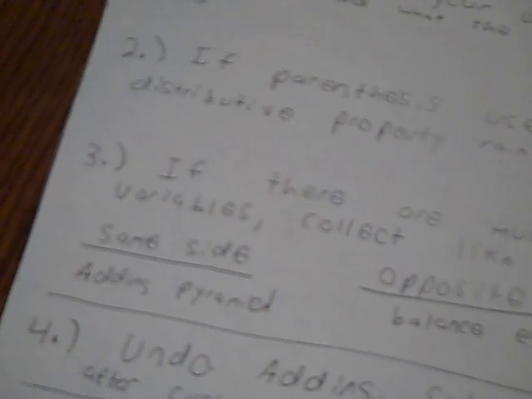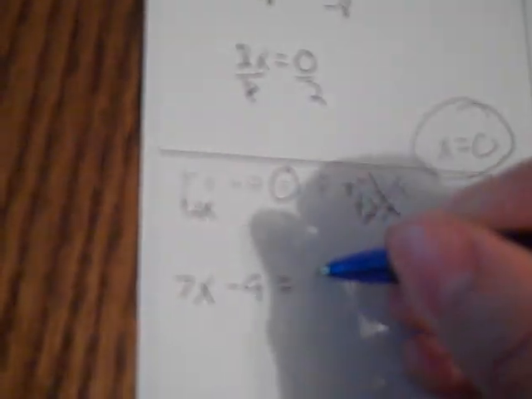If there are multiple variables, collect like terms. Now, there's definitely multiple variables, so we have to pay attention to if they're on the same side or the opposite sides. Well, it looks to me like the 5x and the negative 2x are on opposite sides, so we need to balance the equation. So again, I'm going to pick this term over here and just get rid of it. So if it's a negative 2x, to cancel that, you're going to need to add 2x. Okay, 5x plus 2x is 7x minus 9 equals 8.